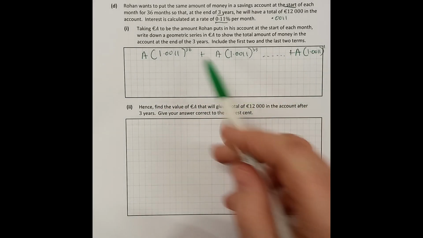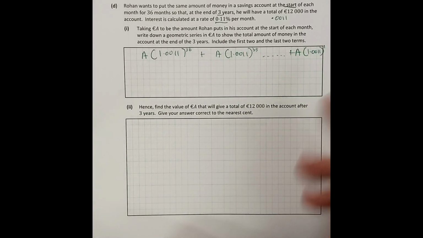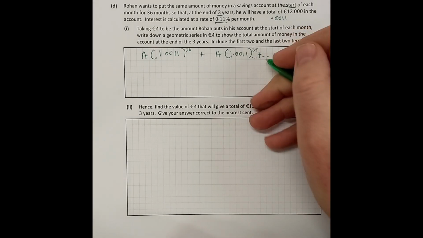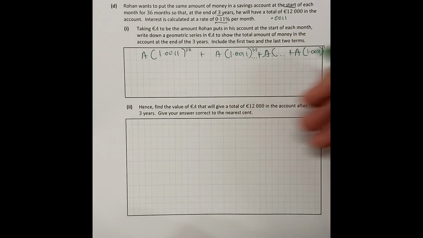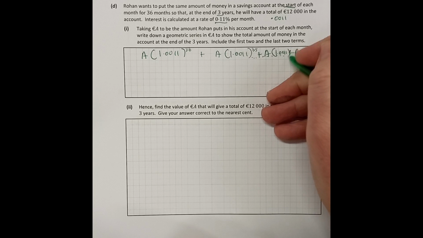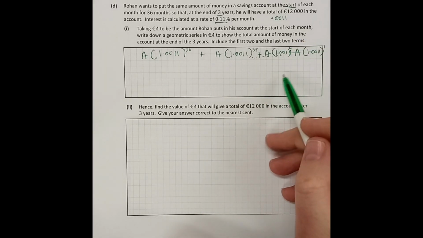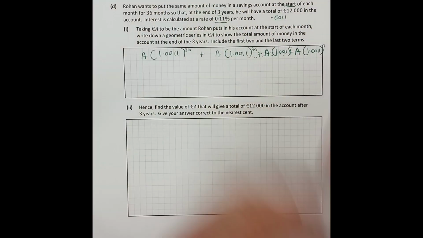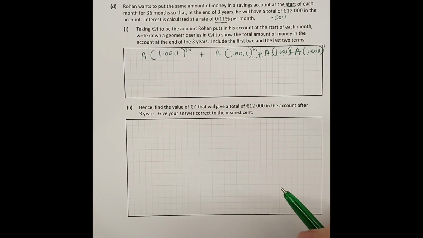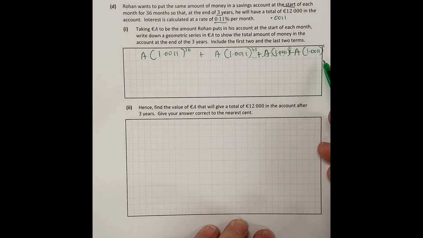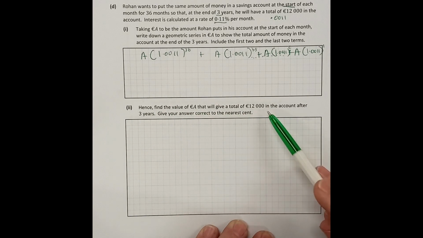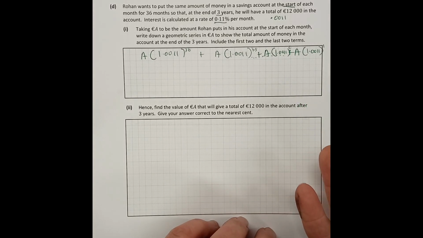Okay? Now, include the first two terms and the last two terms. So sorry, I'm going to have to put a dot there. A squared. So it's a bit tight there, but you can see what I'm doing. So there's a lot of dots in between that one and that one. Okay, there's a huge gap between those two. Okay, so that's your sequence. That's what he needs to put down. Find A for that number.